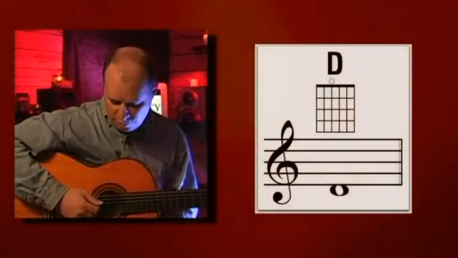Okay, let's talk about the notes on the fourth string. We're going to cover 3 more notes now on the fourth string. The open string is a D. Now, look at the music notation. It's going to be underneath the staff. This is our first one that's been out of our staff range. The D is going to be below the staff, and that's 4th string open D.